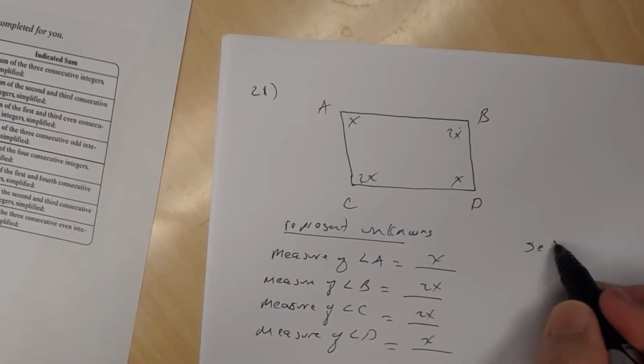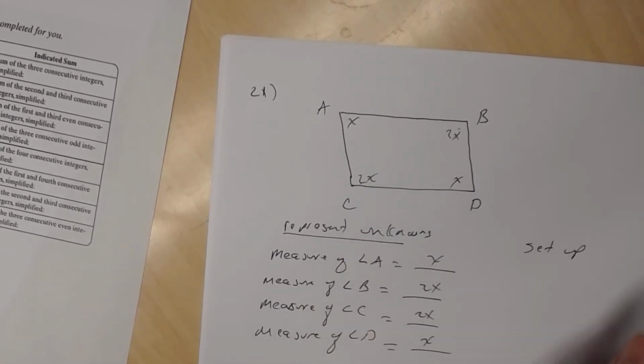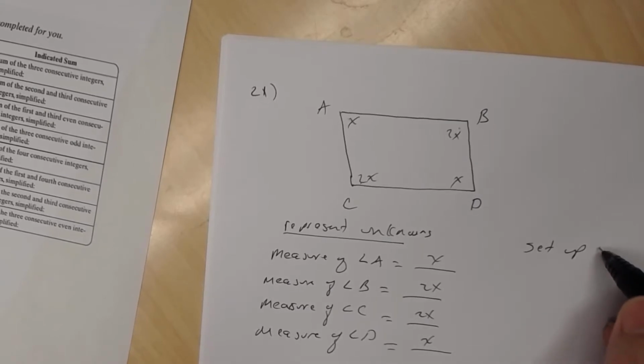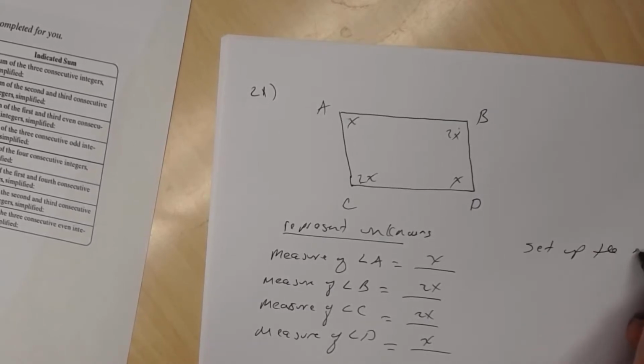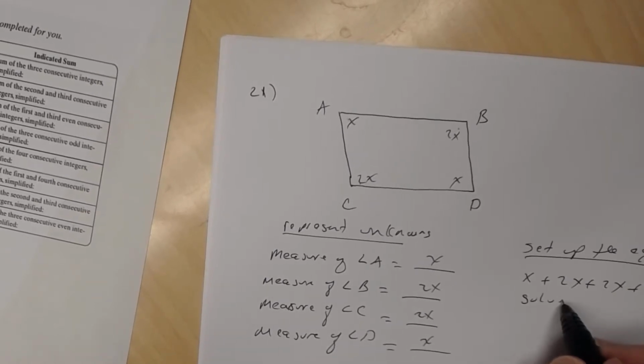Now let's set up the equation. We're going to set up the equation using the fact that those four angles, when added together, have to equal 360 degrees. Okay, so your equation would be x plus 2x plus 2x plus x equals 360. All right, now let's solve the equation.